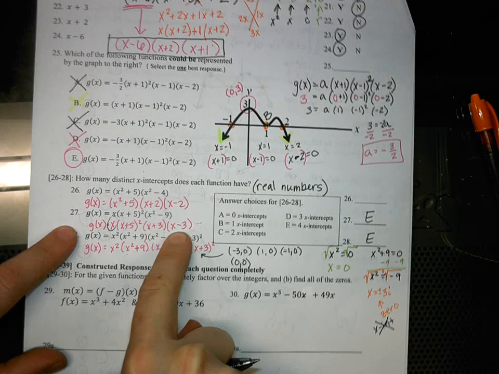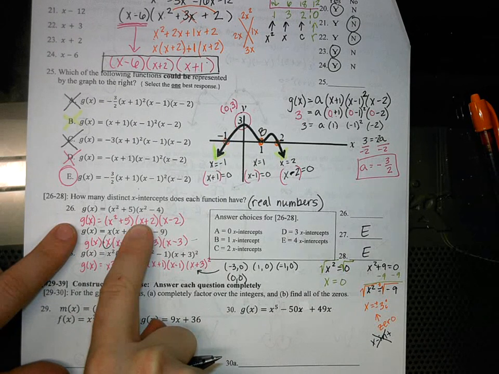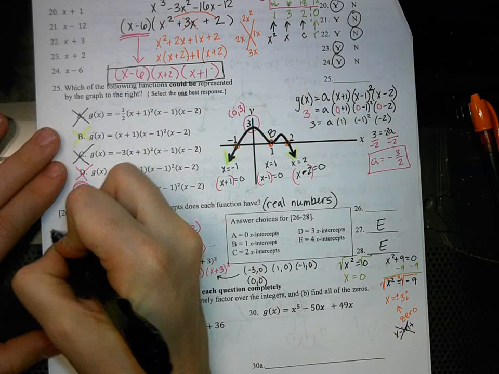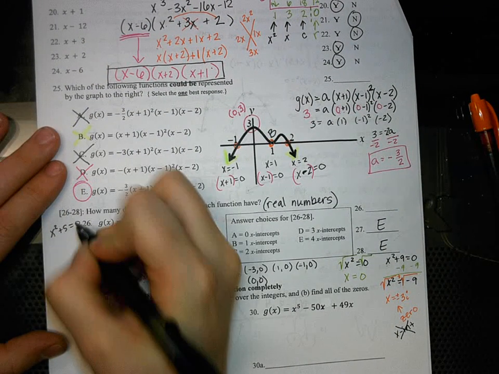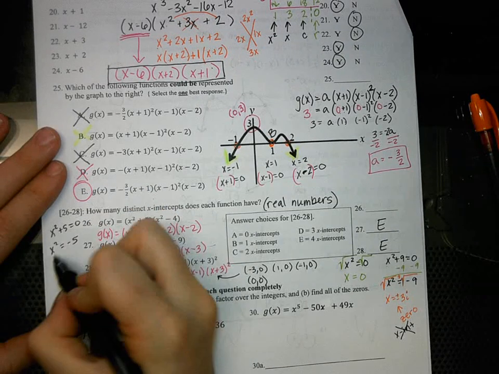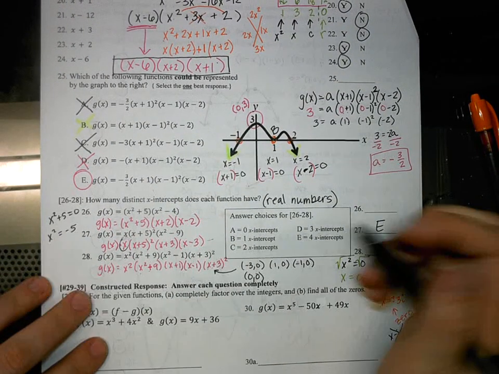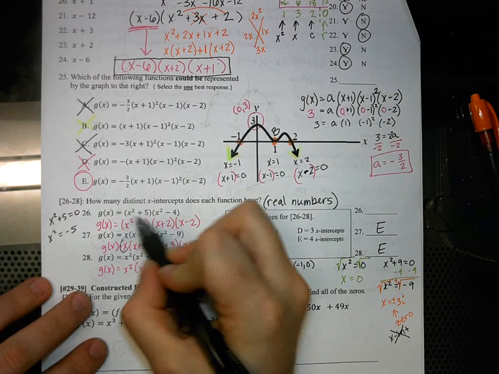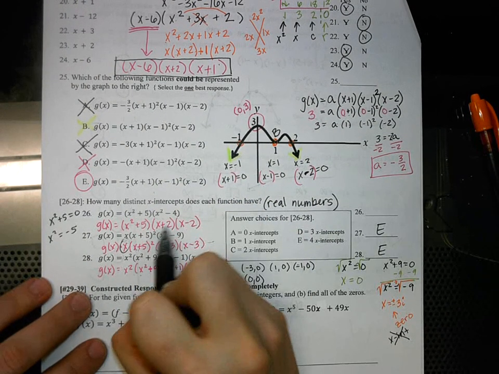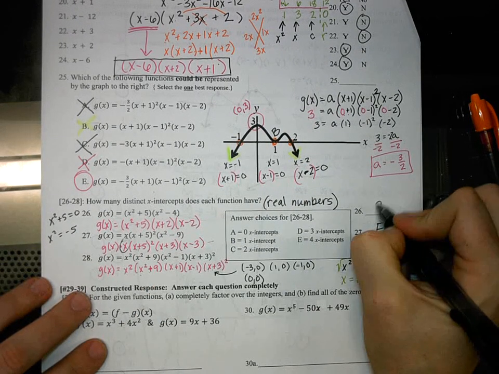26, I can plug in 2 and -2 to get 0. But right here, when I get x squared plus 5 equals 0, subtract the 5 to the other side, I'm going to get another imaginary number, because when you take the square root of a negative number, that gives you an imaginary number. So these are going to give me imaginary solutions for x squared plus 5. But these other two gave me real numbers, positive 2 and negative 2. So this is C. That one has 2 x-intercepts.